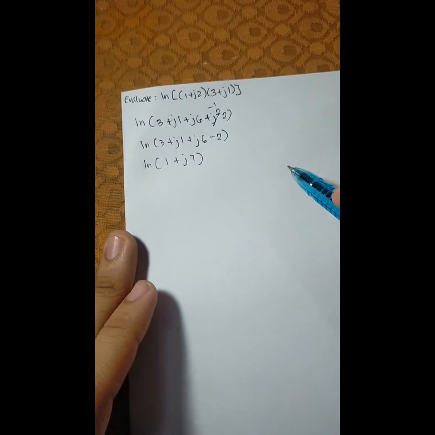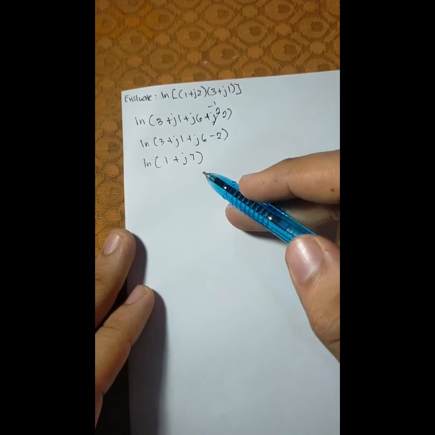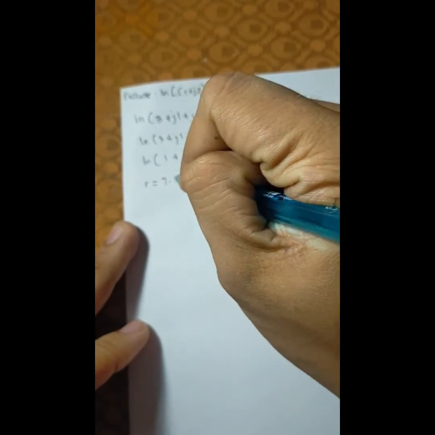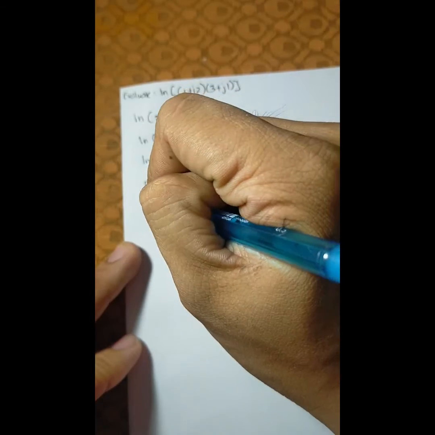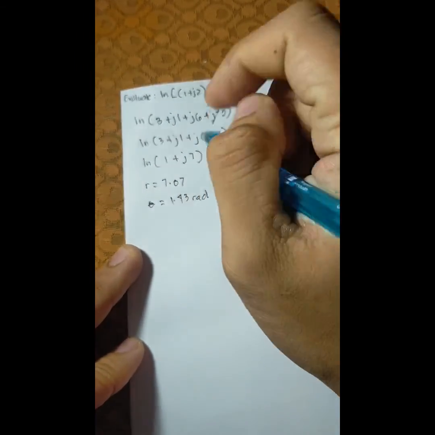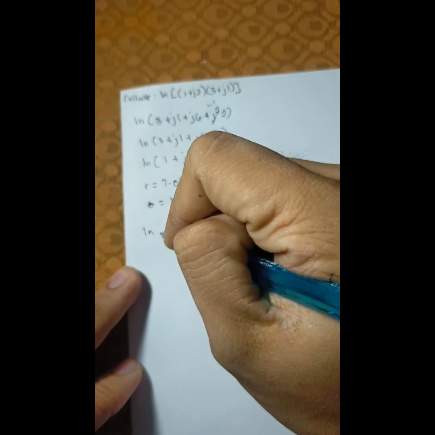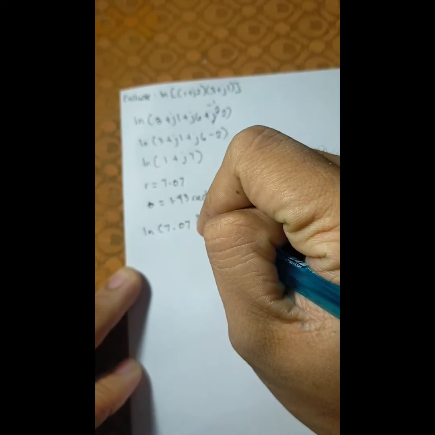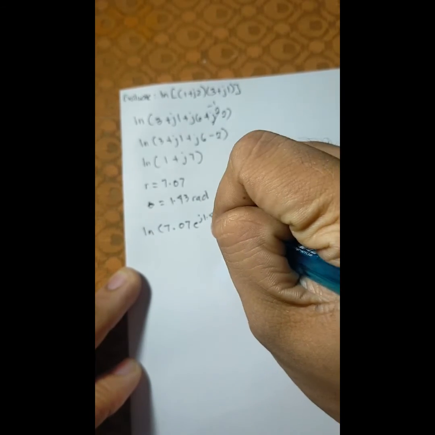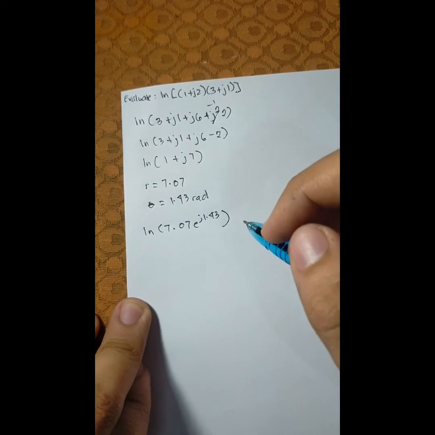So the next step is we will convert 1 + j7 into exponential form, and we can solve the value of r, which is 7.07, and theta is equal to 1.43 rad. So we have ln of 7.07 e raised to j1.43. And for the product rule, it will become a sum of logarithms.